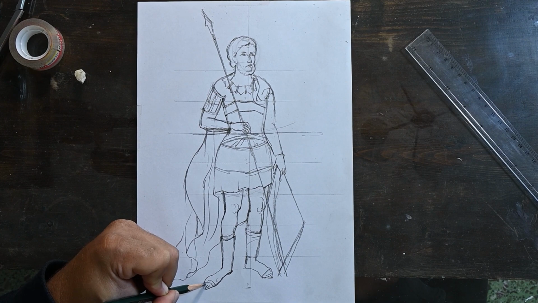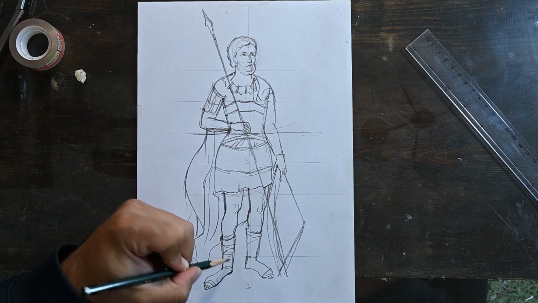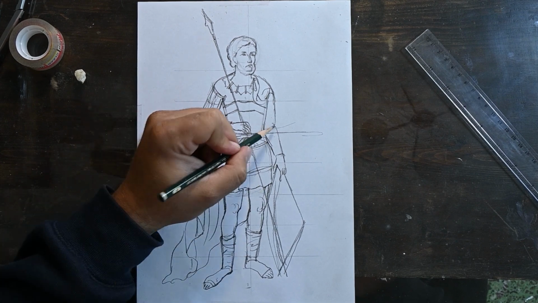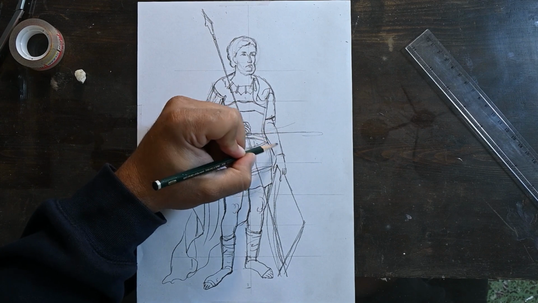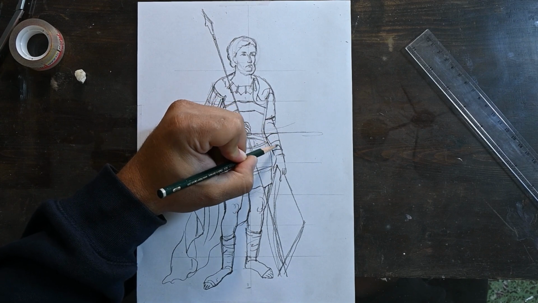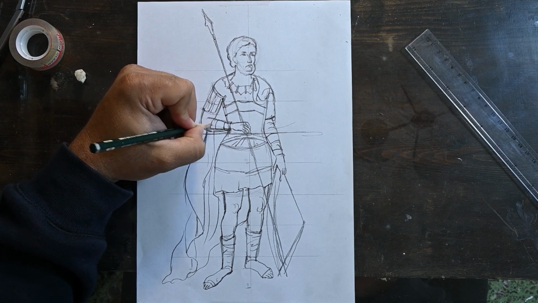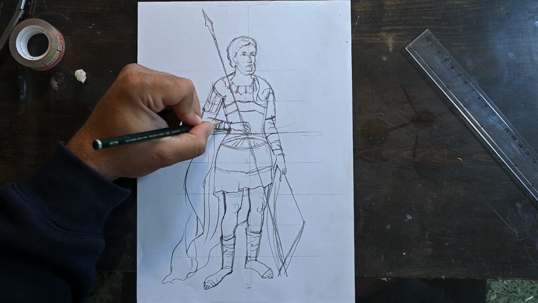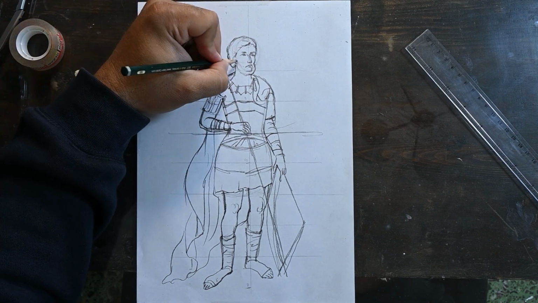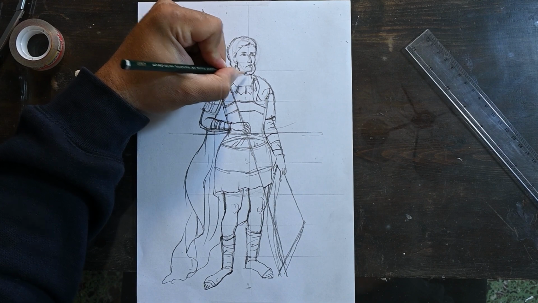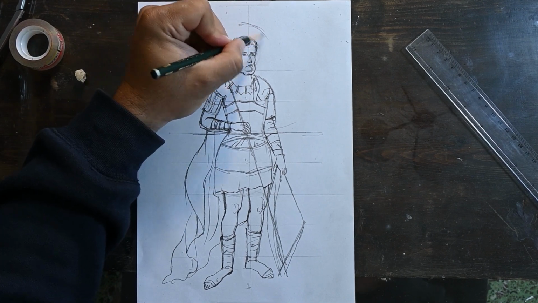Just try to see the human figure, the human anatomy, and your eye will be accustomed, even subconsciously, to this naturalistic human figure, and then if you make some mistake on your icons or your painting, you will be able to understand that something is off.